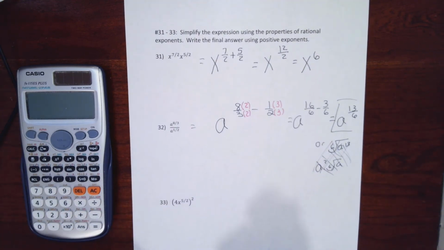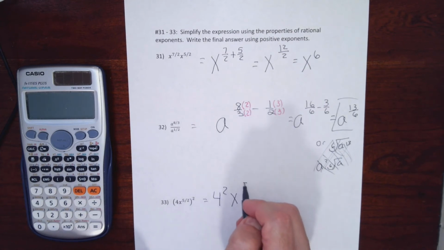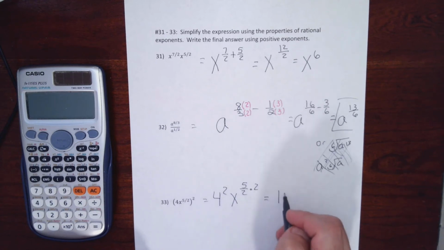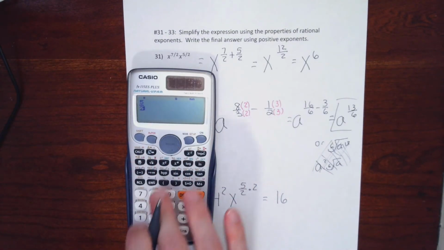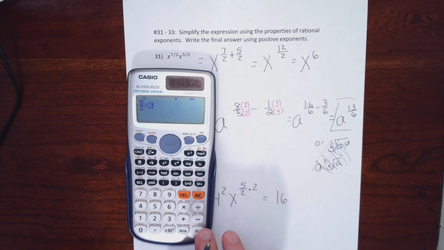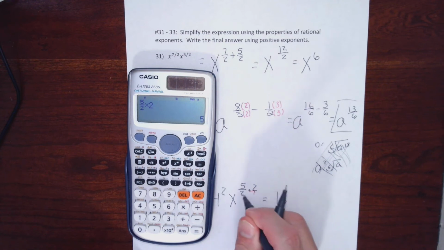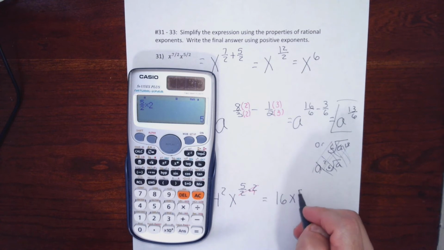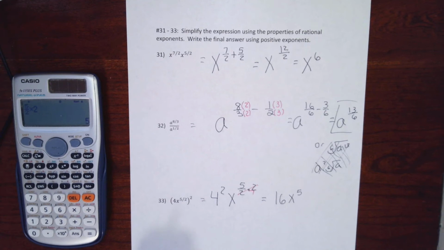On 33, I'm going to square the 4, and I'm going to multiply the exponent for the x's. 4 squared is 16. That's not an issue. If I can't multiply 5/2 times 2 quickly, I'll just use my calculator. 5/2 times 2 is just 5. Really, this is 5/2 times 2 over 1, and the 2's cancel into 1's. And the exponent that should be left on the x is just 5. So for 33, it should just be 16x to the 5th for an answer.